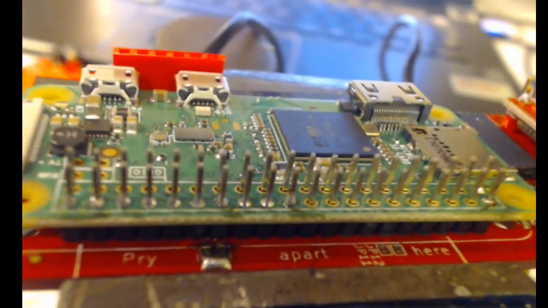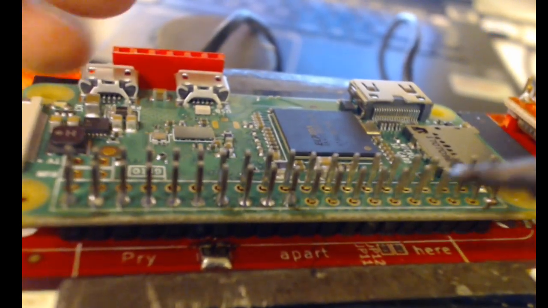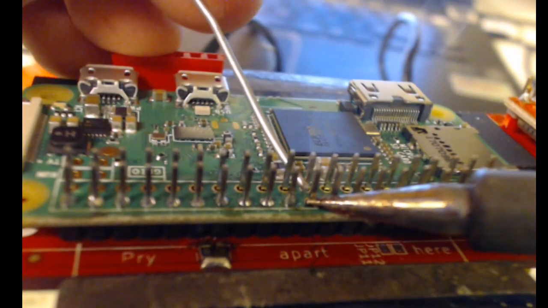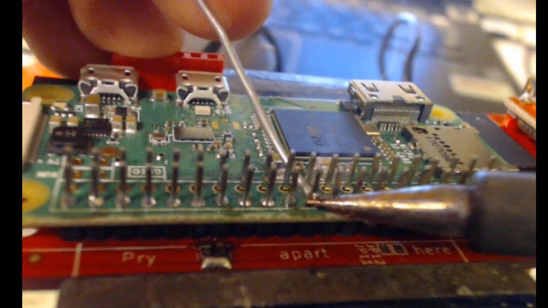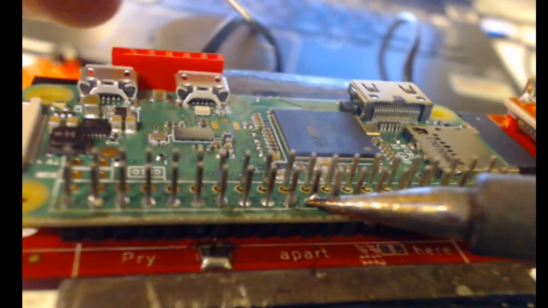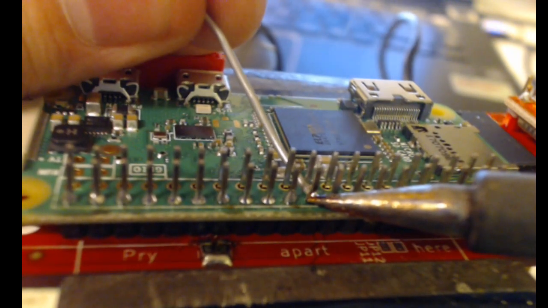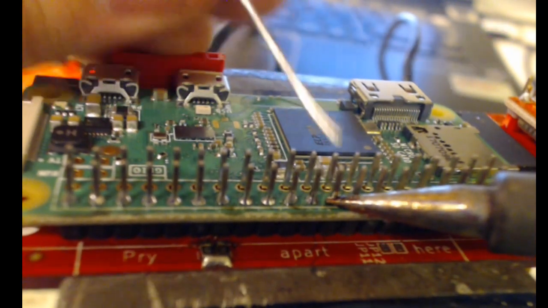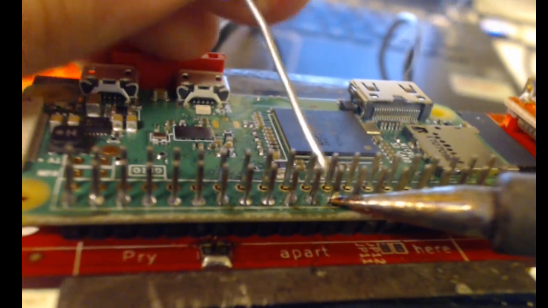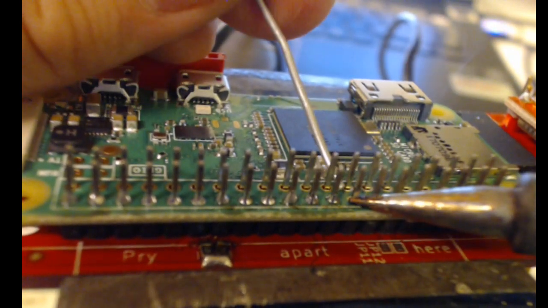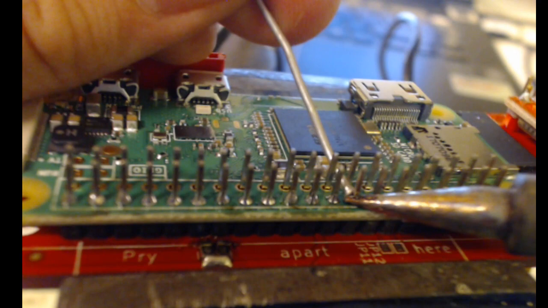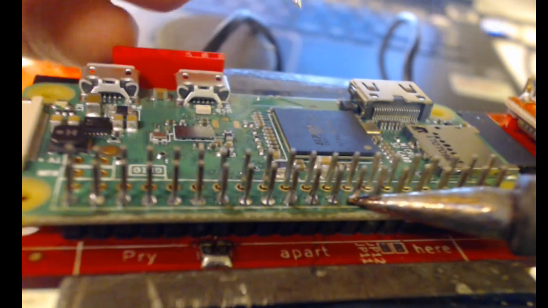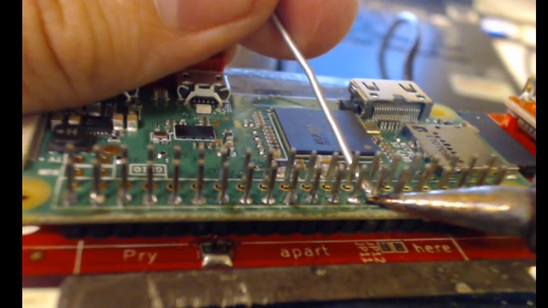These solder joints are not something that you can get with a random soldering iron and random solder. But if you pick the right solder, and this is not even the expensive solder, and this is not even an expensive soldering iron.